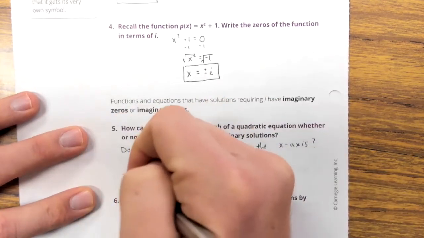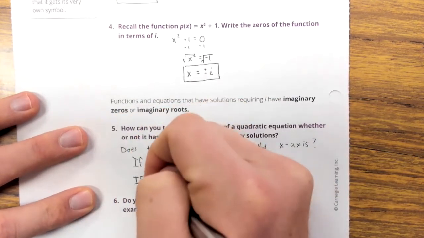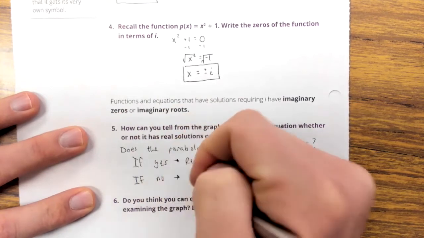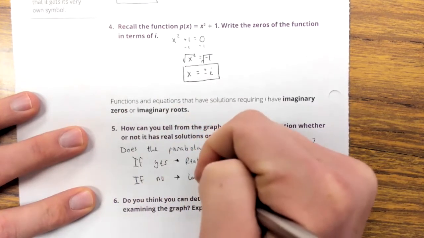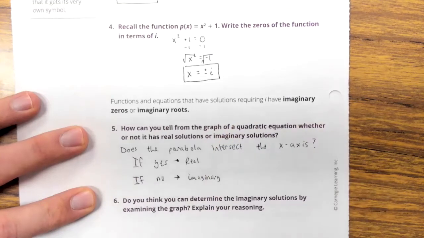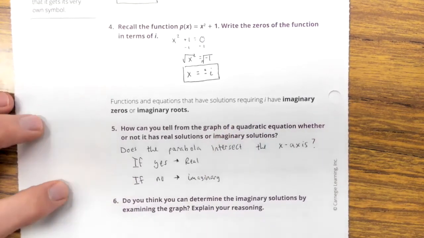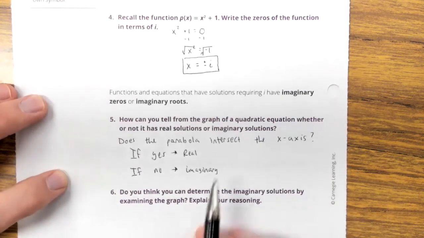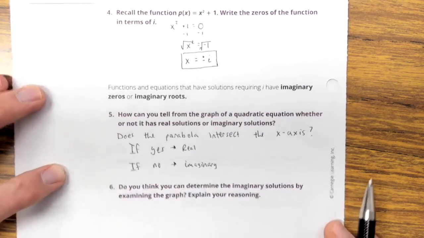If no, if it does not intersect the x-axis at all, then you will have imaginary solutions or zeros. So just look at a graph and tell if it crosses the x-axis. That'll let you know if you have real or imaginary solutions.